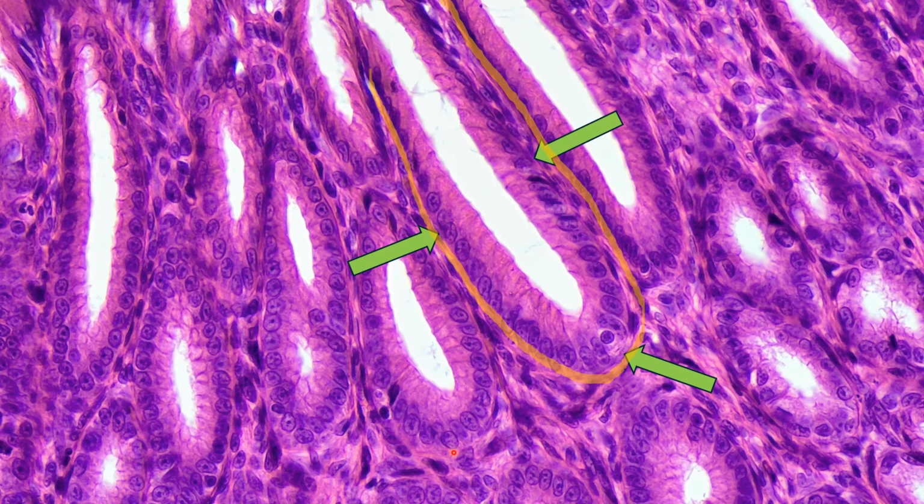So there roughly is our basement membrane. We have a lumen here in the middle. This is coming from the stomach. Now, you could see there's individual nuclei here that border the bottom part along that basement membrane.